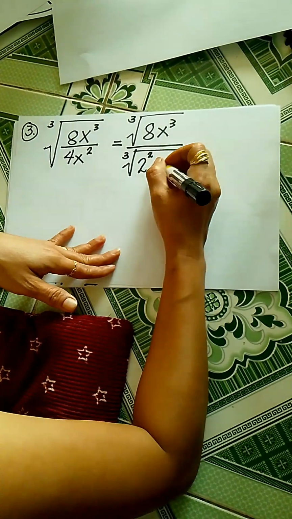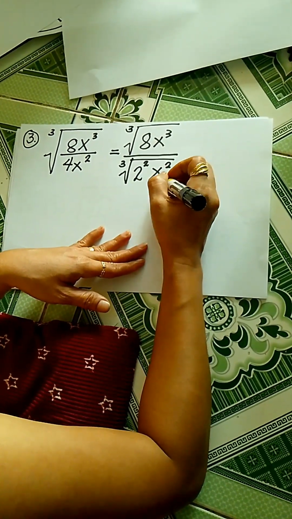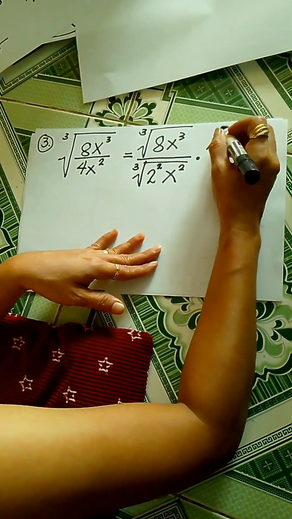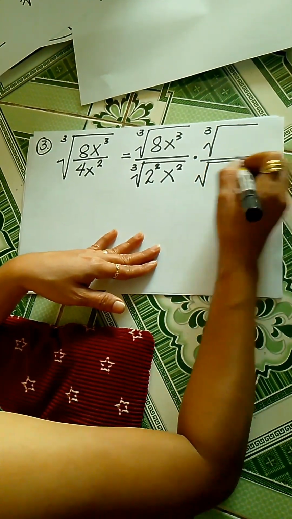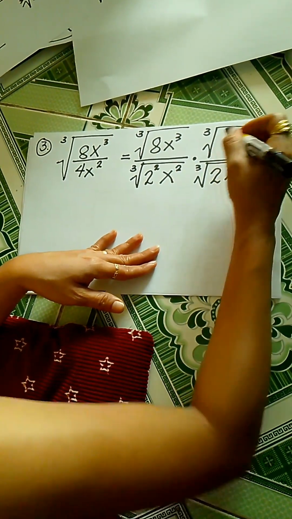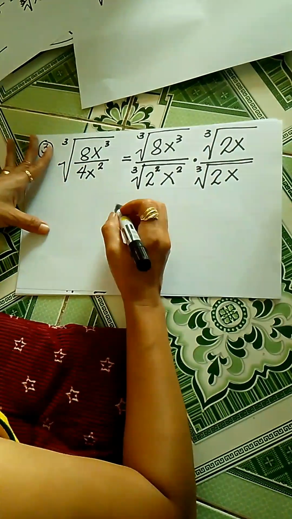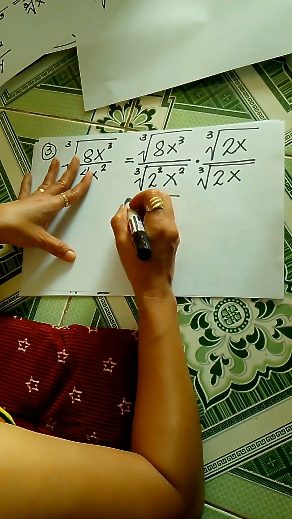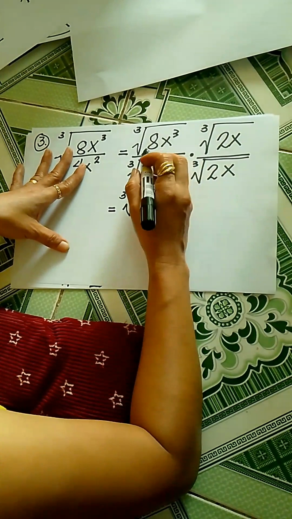We have cube root of 8x cube and then cube root of 4x squared, and 4 can be written as or the same as 2 square. Ayan. And then, i-bring down lang natin si x square. So, we have, since kailangan lang natin ng isang 2, kaya, and isang x, kaya ang ating multiplier ay cube root of 2x. Yun. So, pareho na ang ating mga end-root, ha.